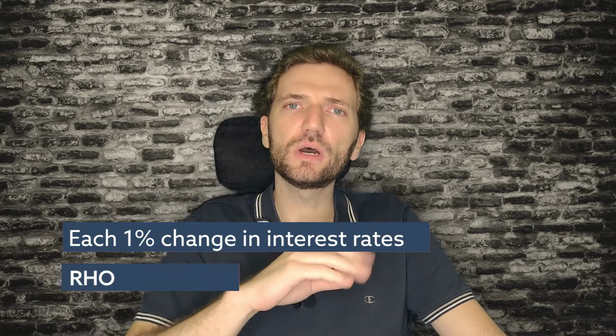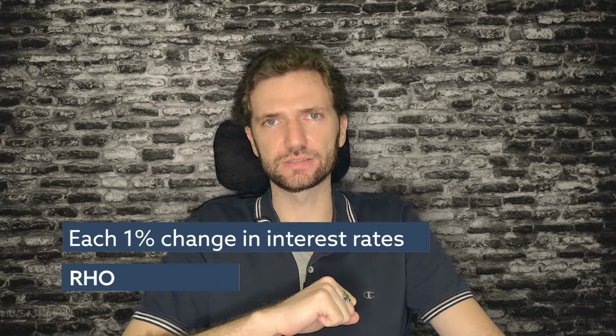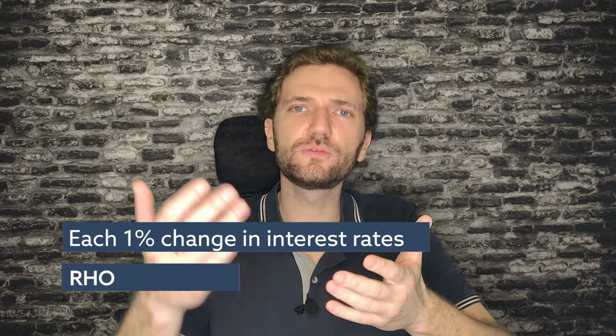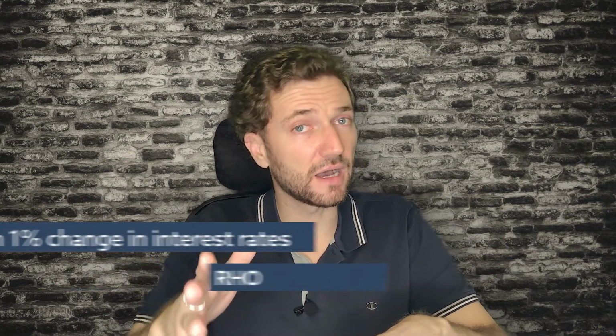For option traders, this is not important because it represents the change in options premium for each 1% move in interest rates. Now, interest rates don't move that much that often, but you might want to take a look at Rho if you are trading long-term options like a 2-year or 3-year span.